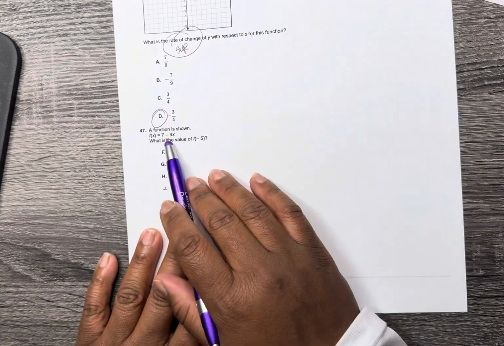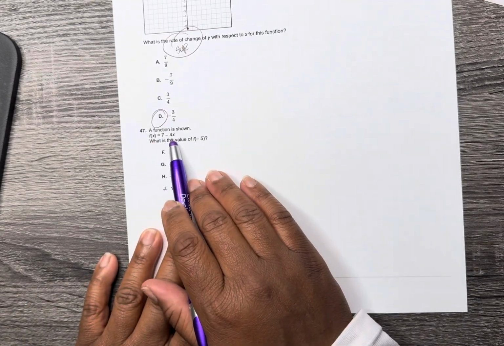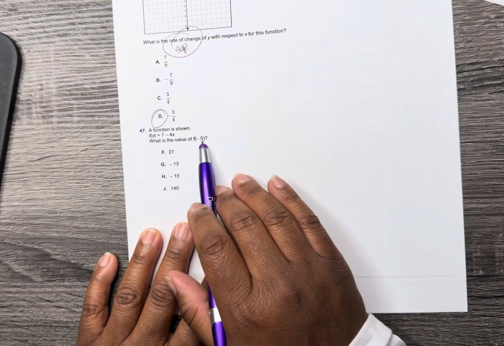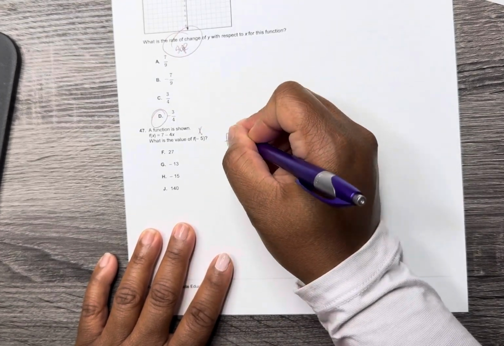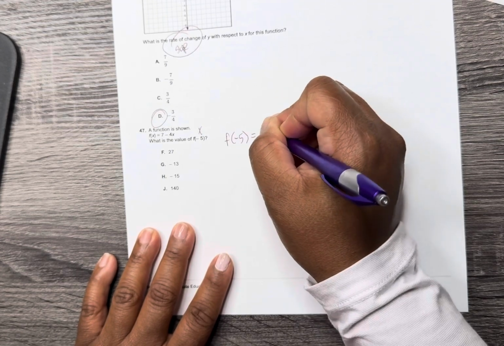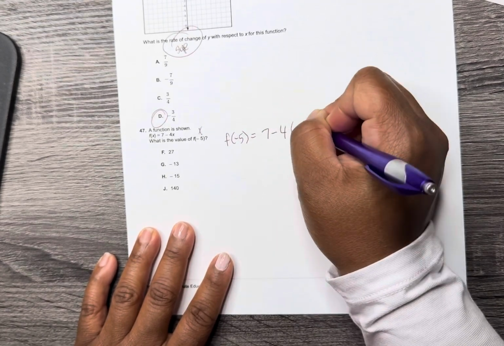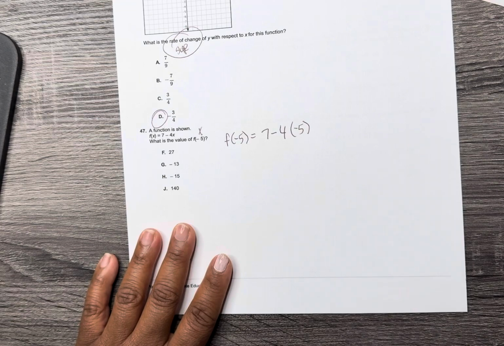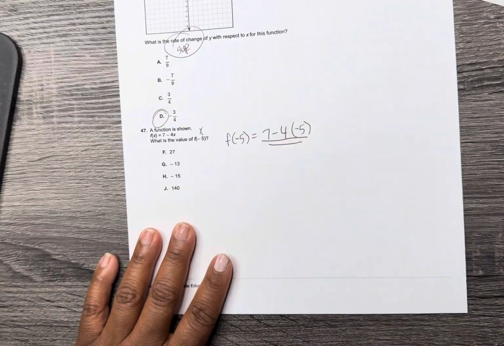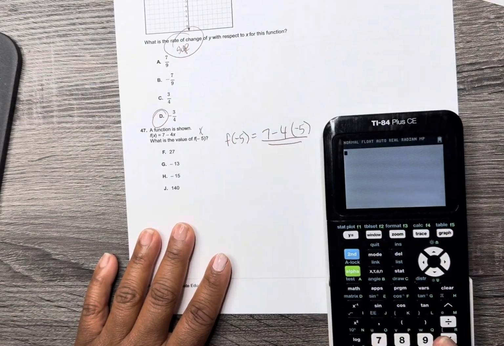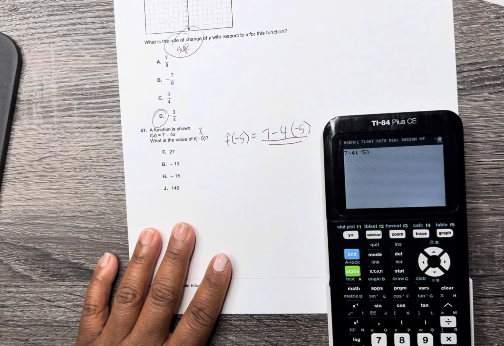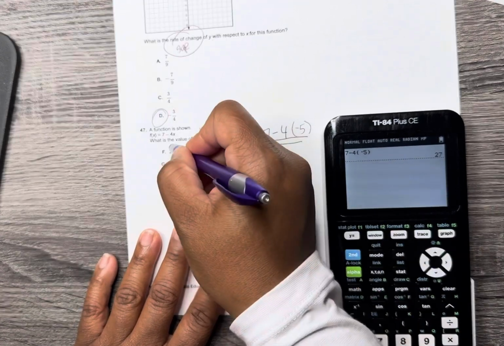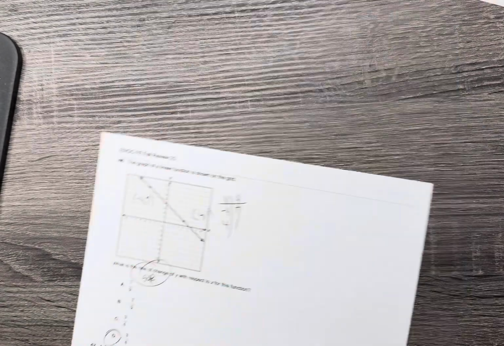And for this one, it gives us the function 7 minus 4x. What is the value of f of -5? That means our x is -5. So that would be f of -5 is equal to 7 minus 4, and instead of x, we're just going to write -5. If we plug only this into the calculator in the home screen, we get 27, which is F.